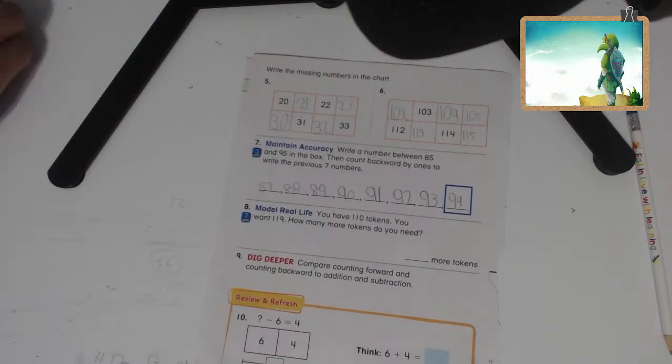Can you give me an example? I can give you a hint. The hint is the answer is in the chart that you were using.